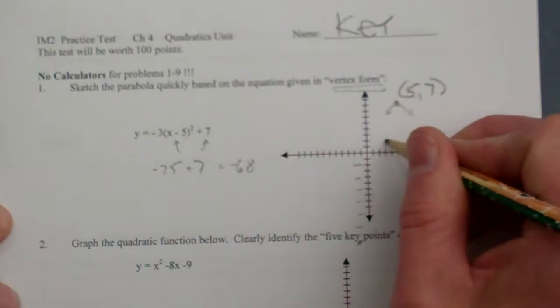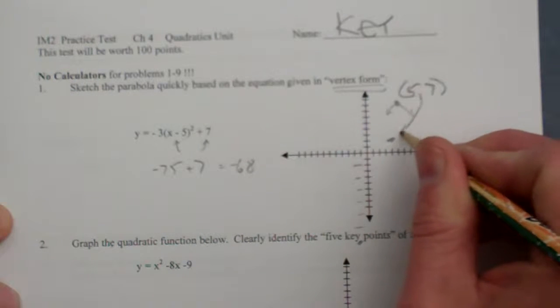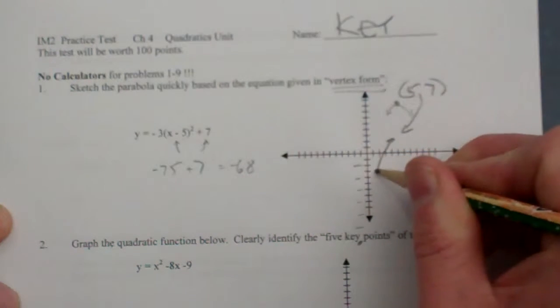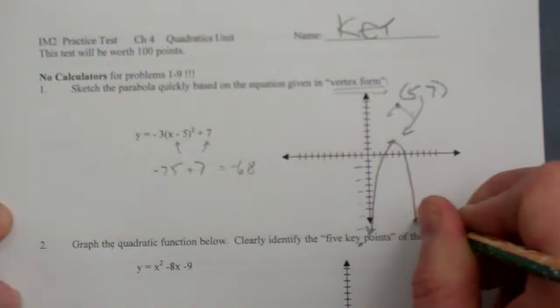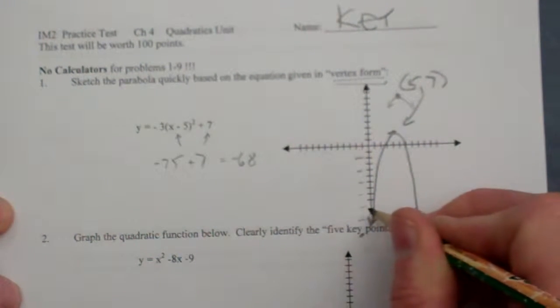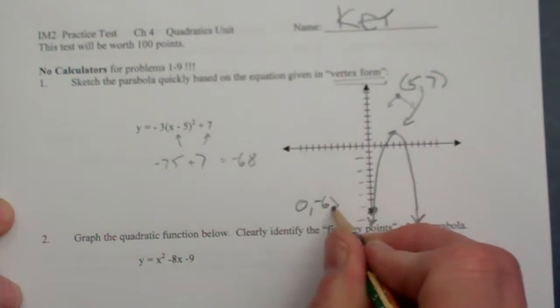So I'm going to move this down here. That's where (5, 7) is going to be. And then I just show it going down and hitting down here, and just label it. You know, what you say the scale is really the important thing. So I would just make a big old dot there and label that (0, -68).